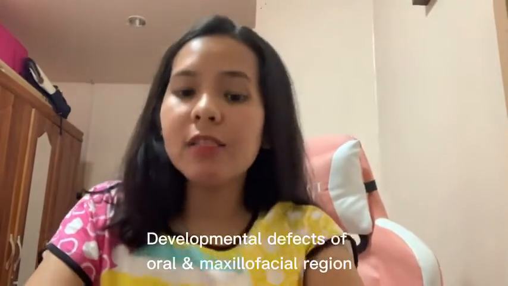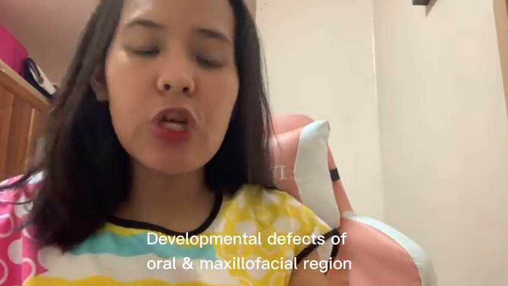Today I will be discussing the developmental defects of the oral and maxillofacial region. The first is the cleft lip. Cleft lip is a common congenital anomaly that is caused by defective fusion of the medial nasal and maxillary processes during embryologic development. Approximately 80% of the cases are unilateral and 20% are bilateral.